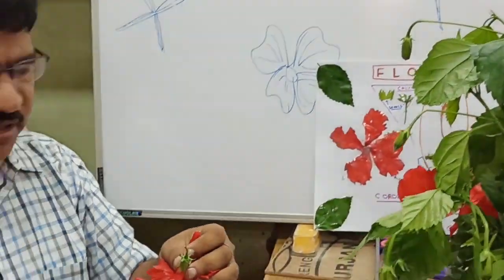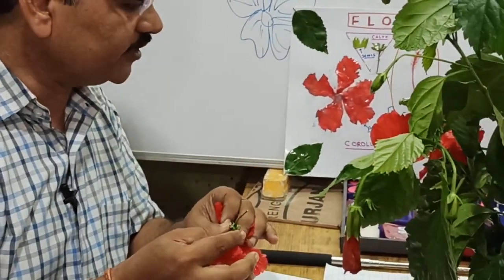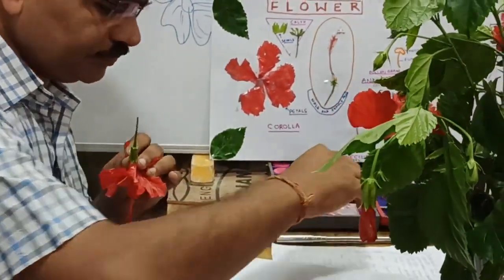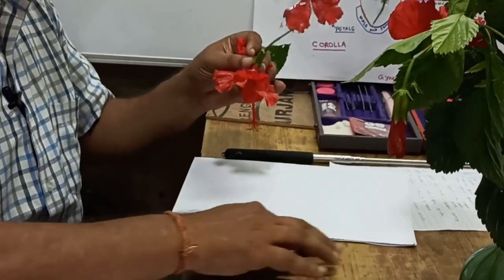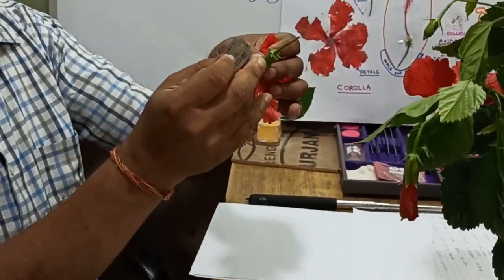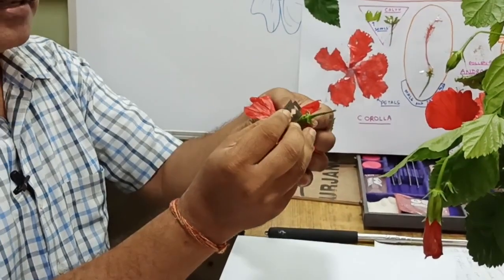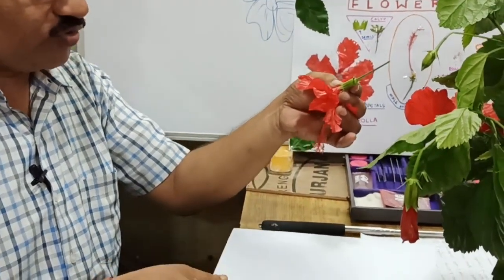So I will take the help of a razor blade and I will separate this calyx. Okay, you can also do this.